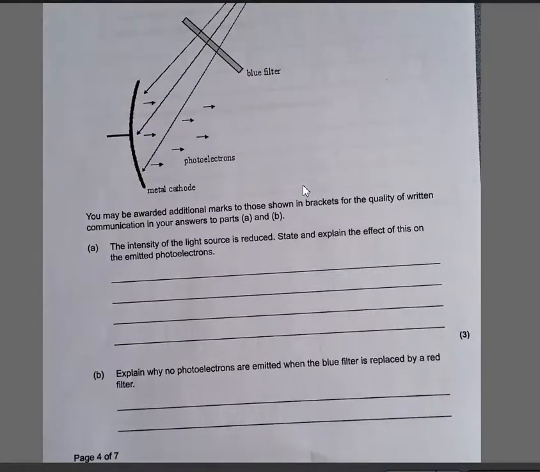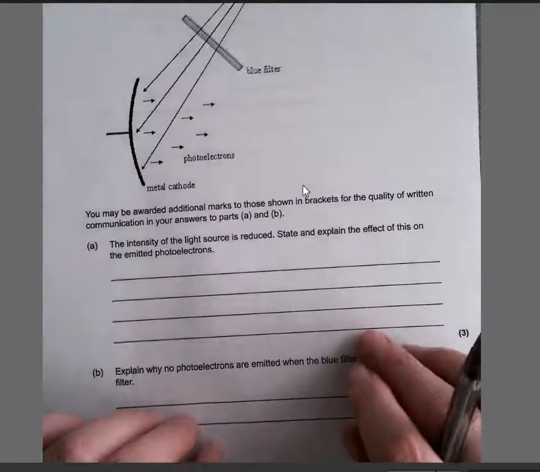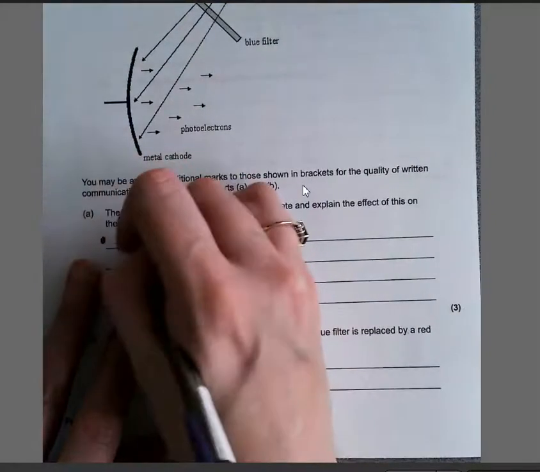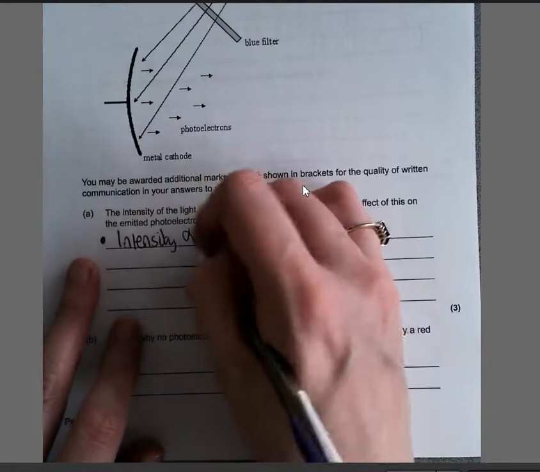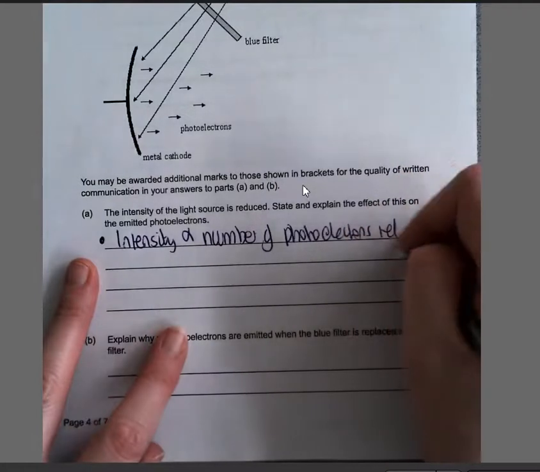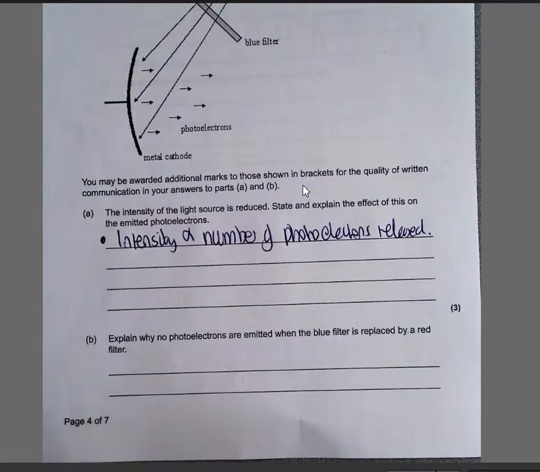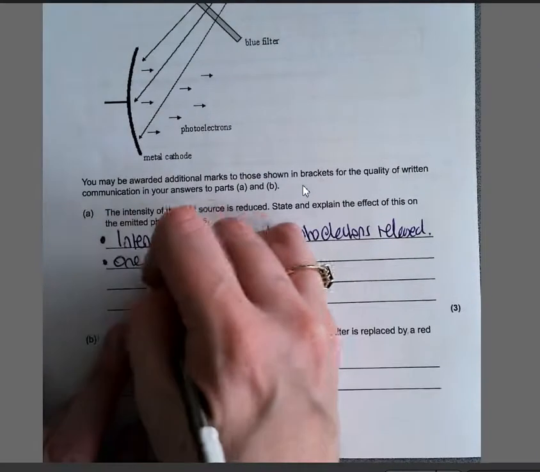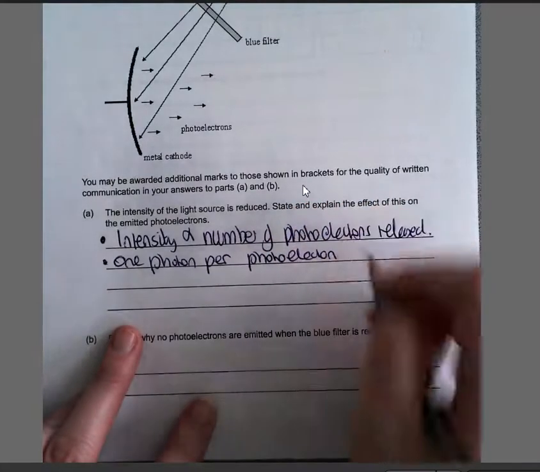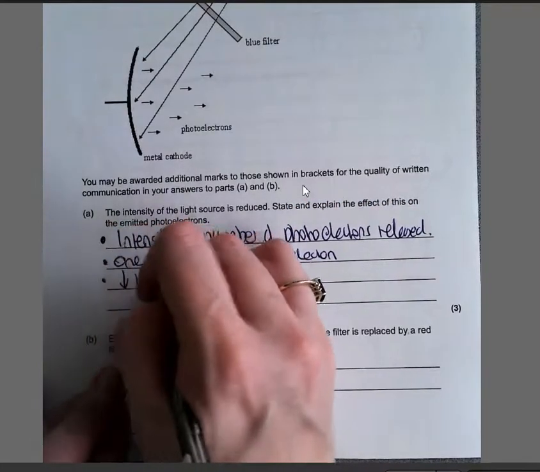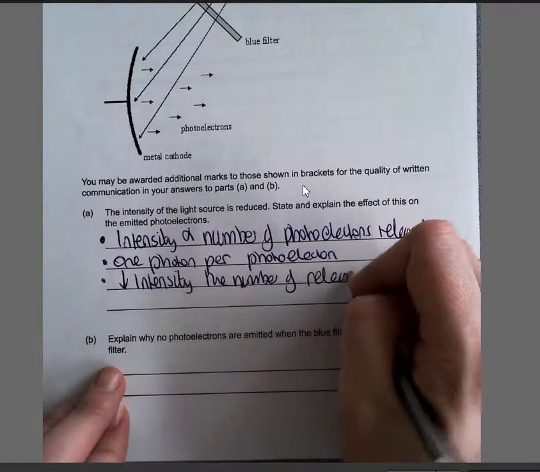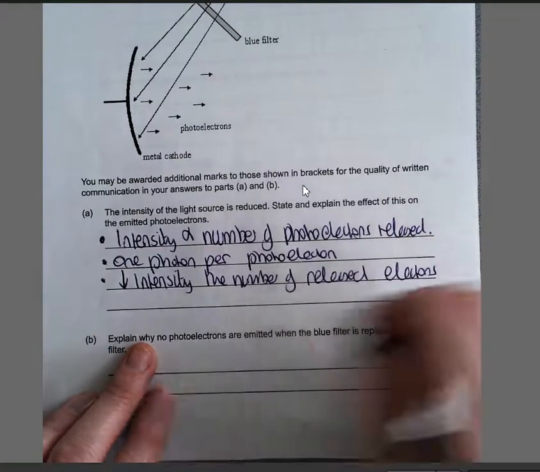7a. The apparatus shown in the figure talks about the photoelectric effect. The intensity of the light source is reduced. State and explain the effect on the emitted photoelectrons. So intensity is proportional to the number of photoelectrons released, because it's the number of photons you get. Okay? There is one photon per photoelectron. If you reduce intensity, the number of released electrons is reduced.